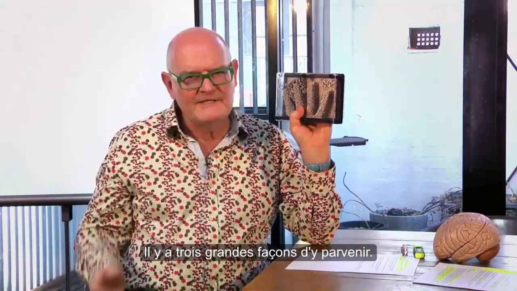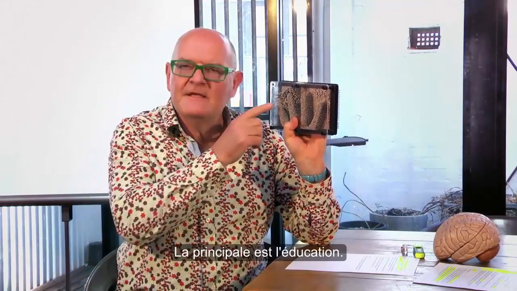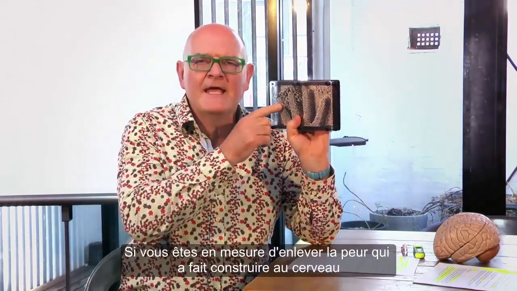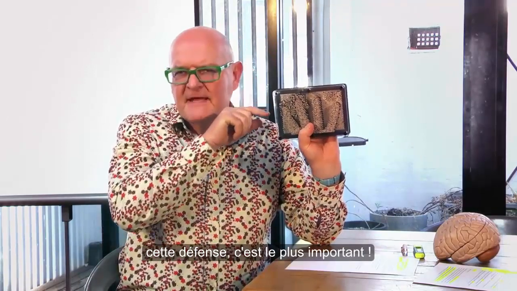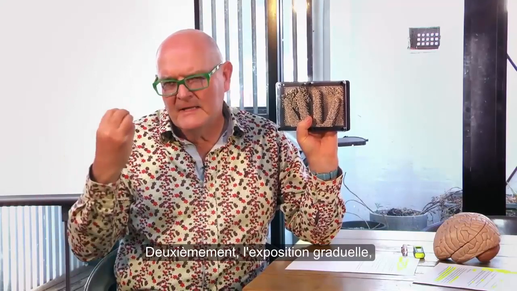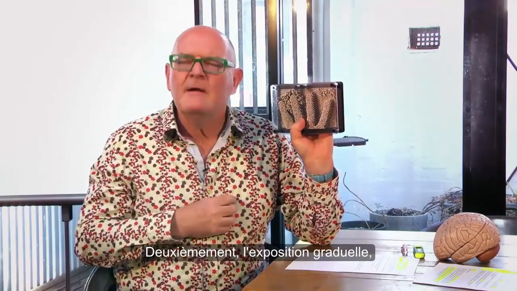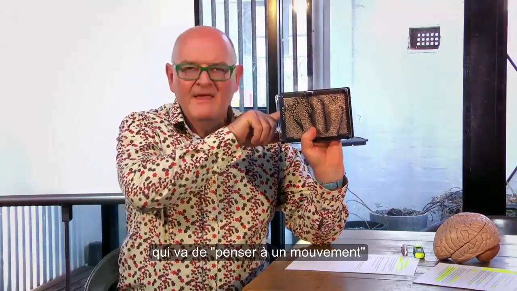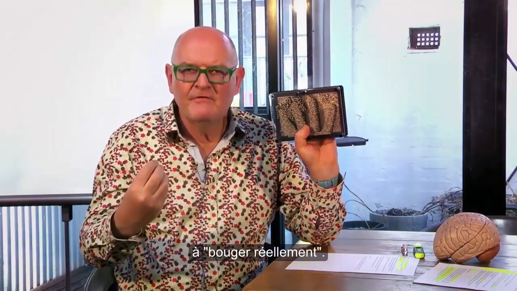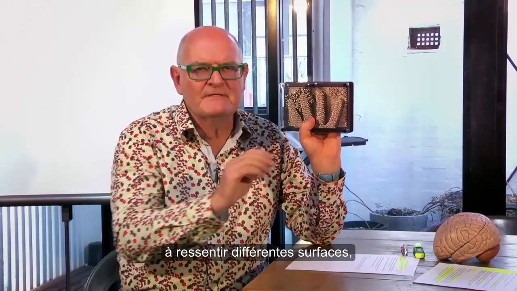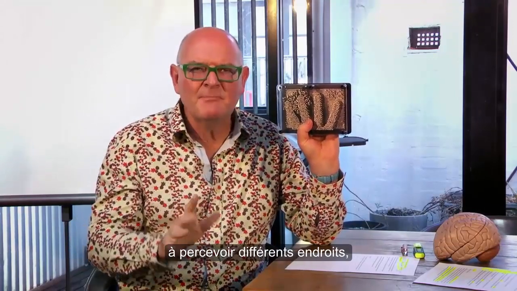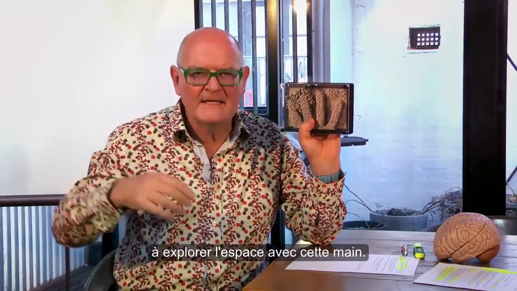There's 3 main ways in which you do this. Principle E is education. If you can take away usually the fear that made the brain construct this defence, that would be number 1. Secondly, graded exposure, graded activity, which could range from thinking about movement to actually moving. And thirdly, taking the hand out into different contexts, feeling different surfaces, feeling different places, exploring with the hand in space.